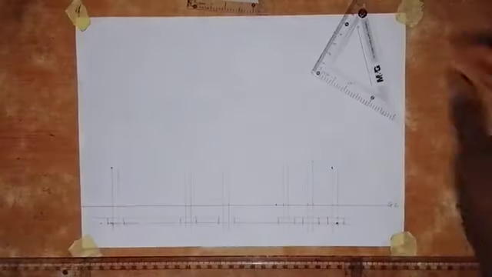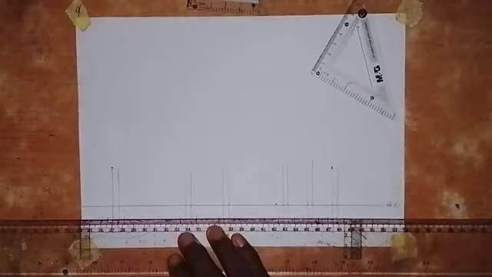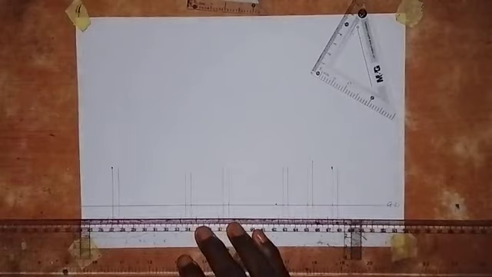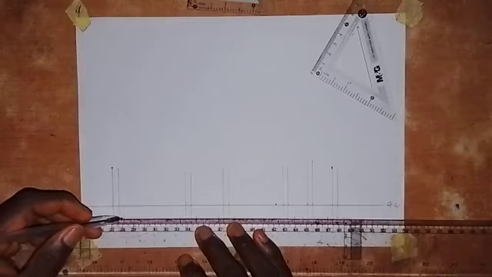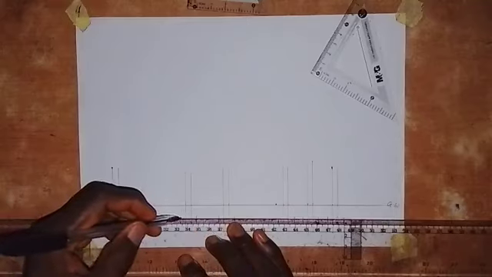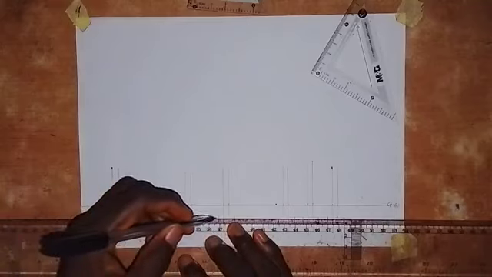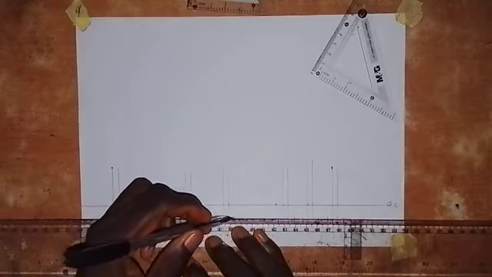All right, so then as we have here, I'm going to make this line a thick line like this, so that we can see it.